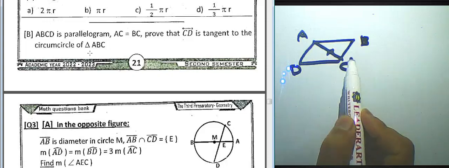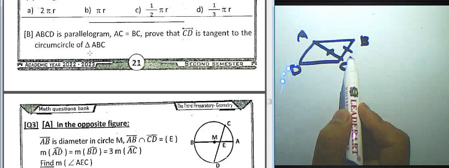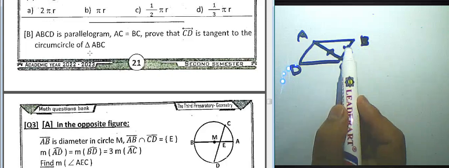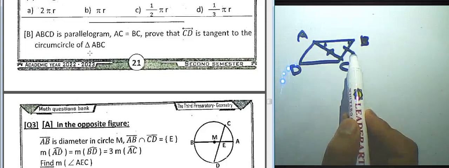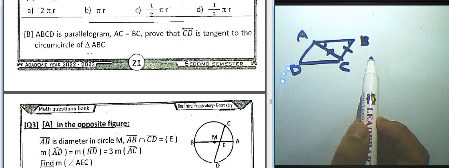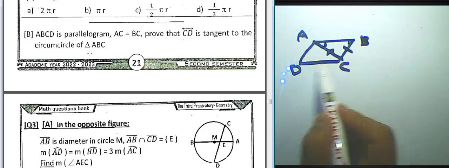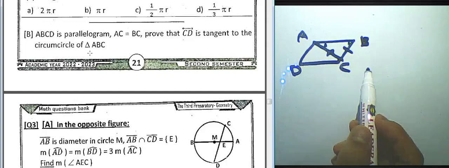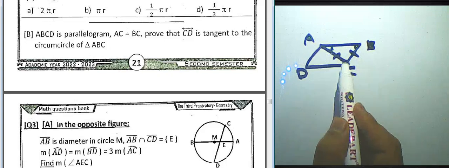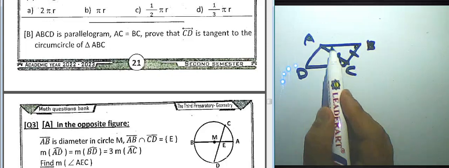EC is parallel to PC. Two sides here are equal in length. The measure of angle B equals the measure of angle D. Prove that CD is a tangent to the triangle. It's very easy because the measure of angle A equals the measure of angle C here.